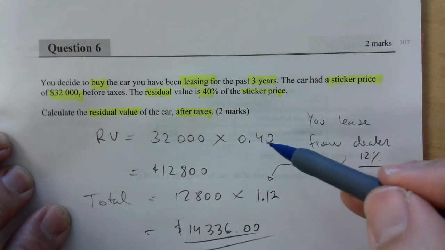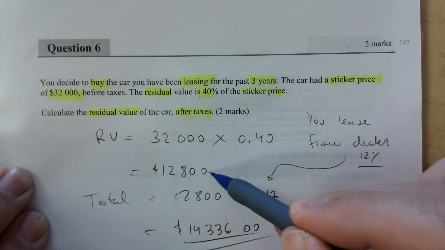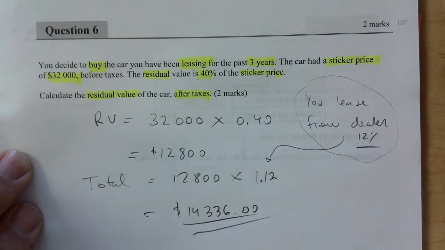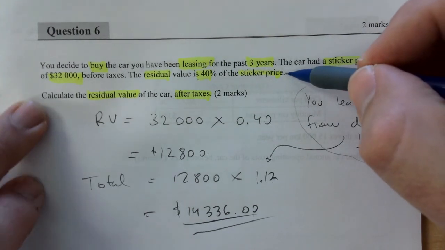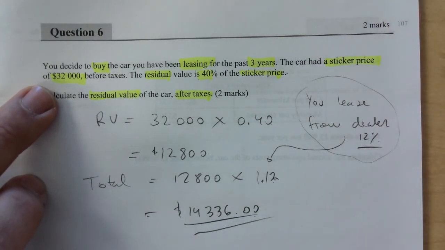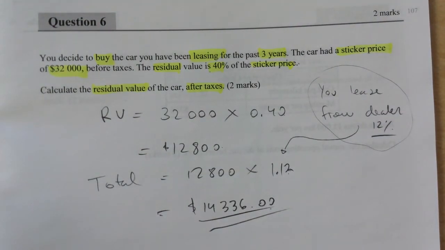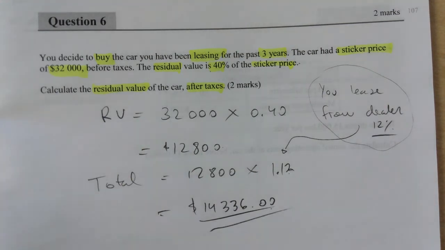2 marks. 1 mark here to get that, and you would get another mark here to get that. It's testing your knowledge of what you tax, right? Sticker price, that's what you calculate. When you lease, there's a guaranteed residual value. Sometimes the word guaranteed residual value is used, so it's just one calculation to get there.